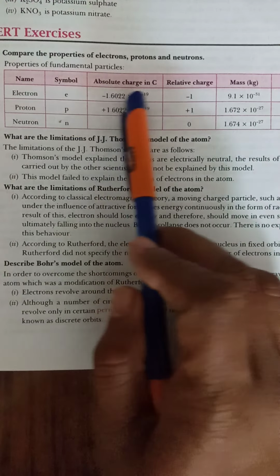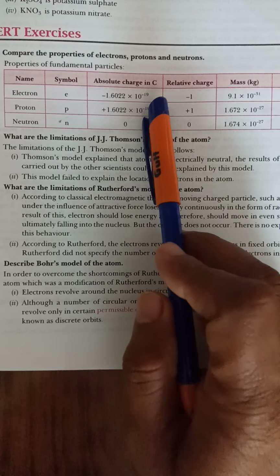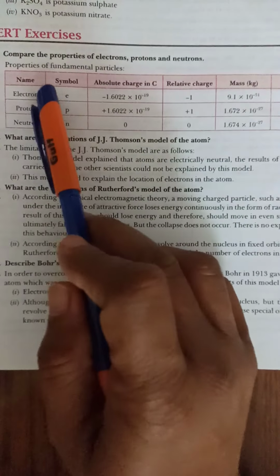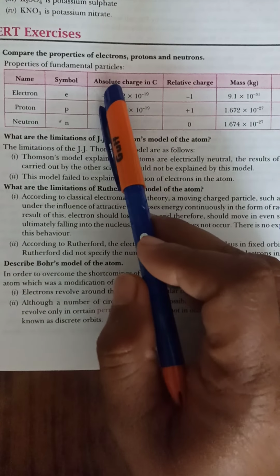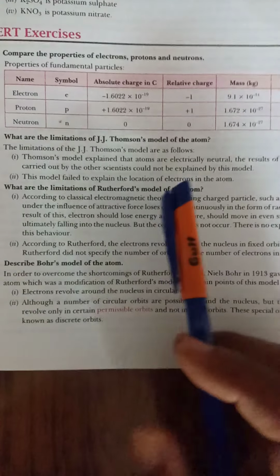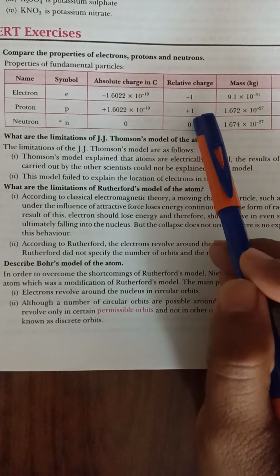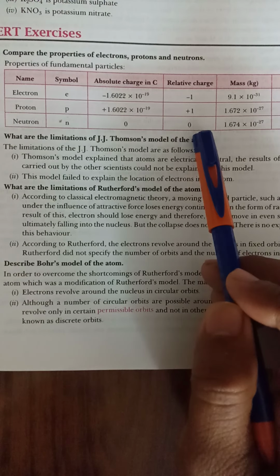Now if you see the absolute charge in coulomb, it is 1.6 into 10 to the power minus 19 coulomb, and 1.6 into 10 to the power minus 19 coulomb. The absolute charge is the same, but the only difference is that here is the negative sign, here is the positive sign. So the relative charge of the electron can be considered as -1, proton as +1 and the neutron, the charge will be 0.